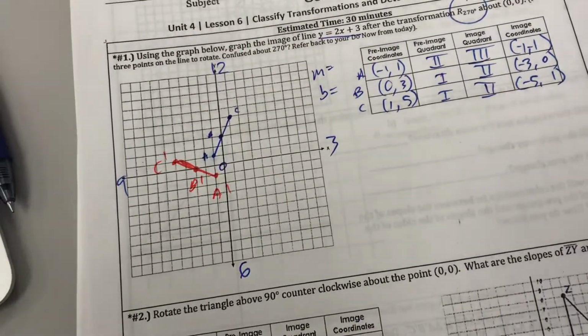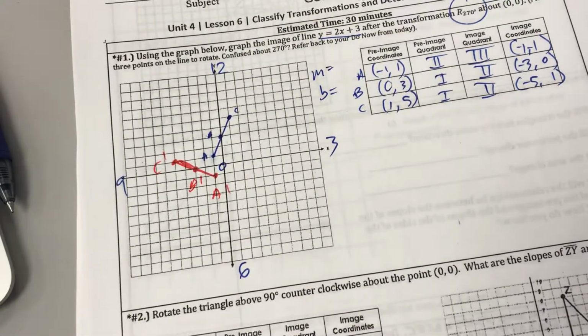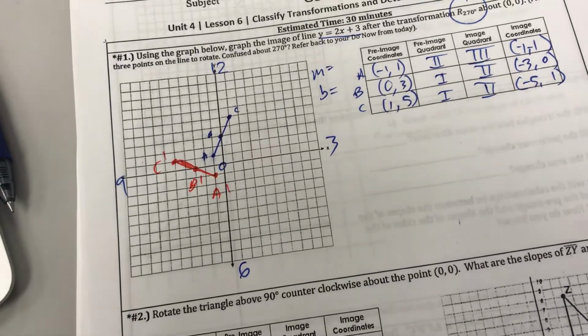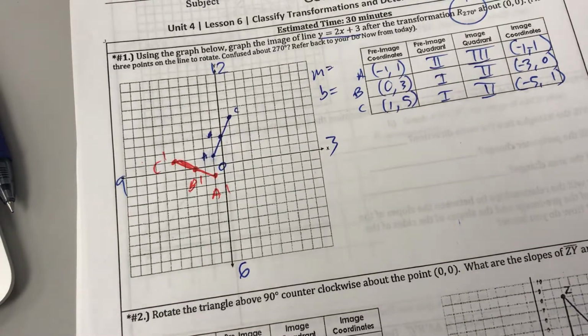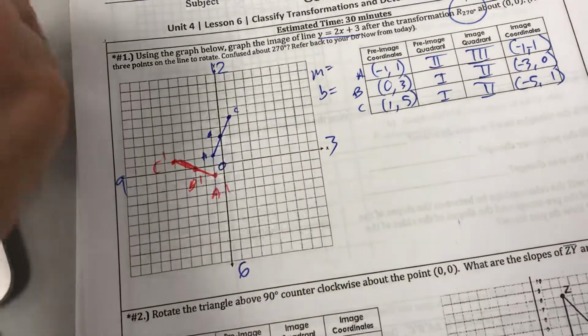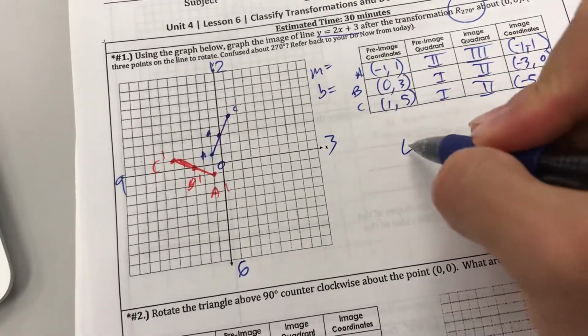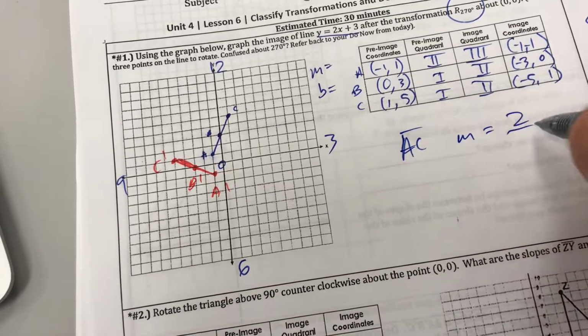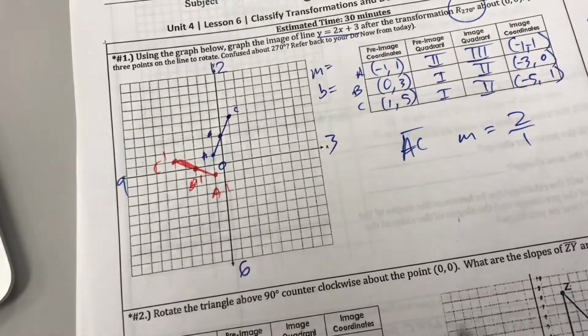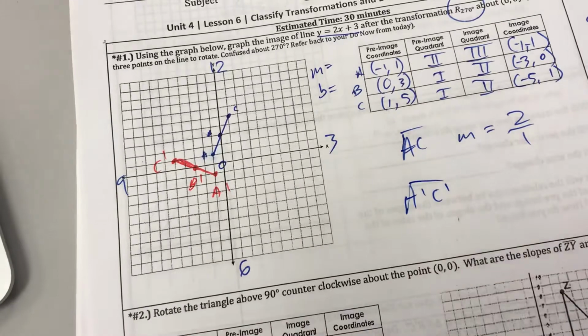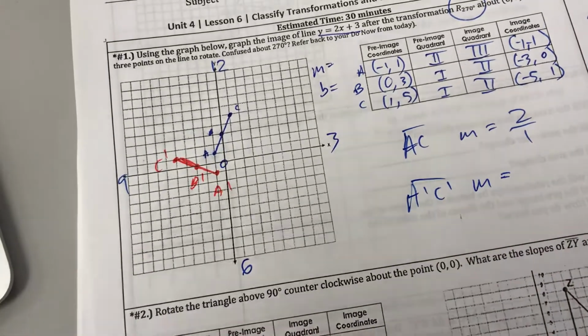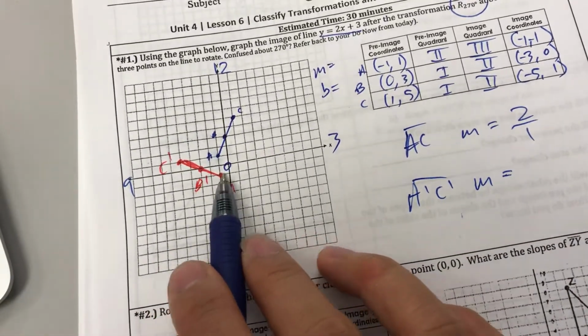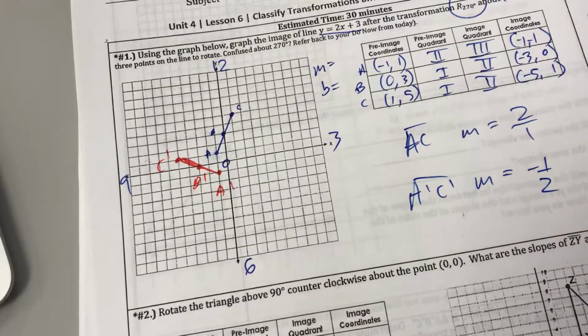And what you end up seeing is that you have this line, rotated about 90 degrees. What's curious is, what do you think the slope is? So right here, let's just call it line AC. The slope for line AC is actually m is equal to 2 over 1. So what's the slope of line A prime, C prime? Well, it's the same thing backwards and forwards. Here you're going down by 1 and over by 2, -1 over 2.